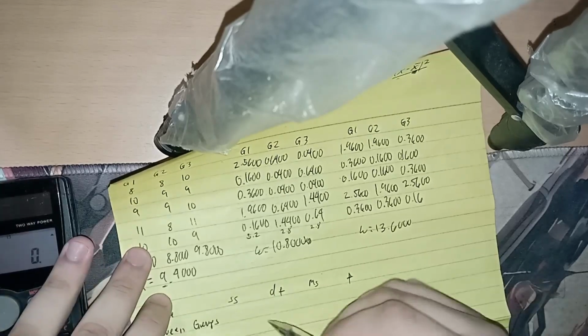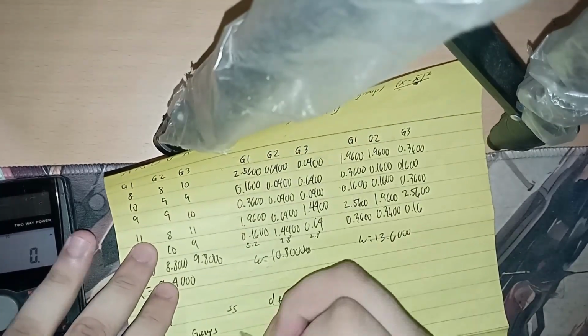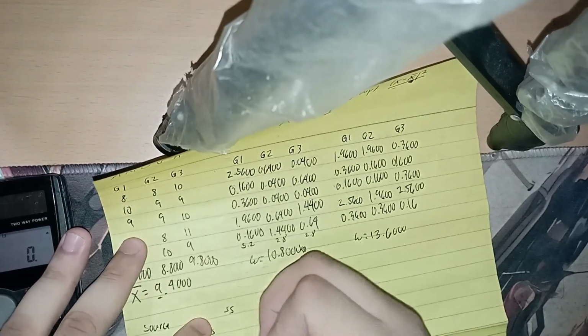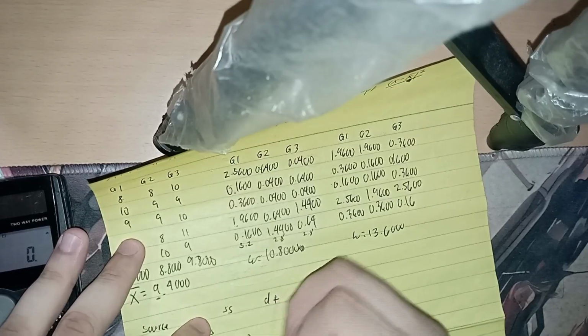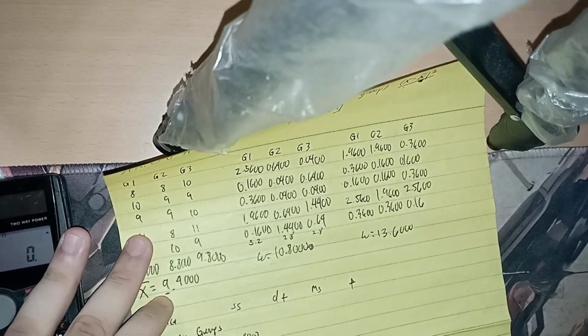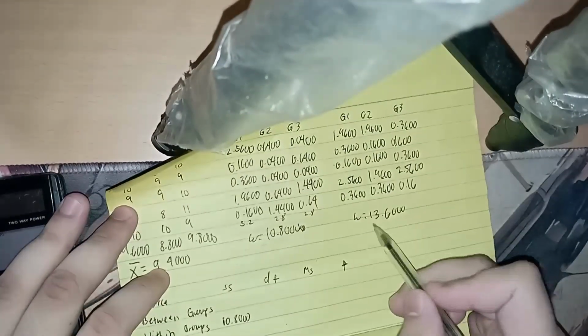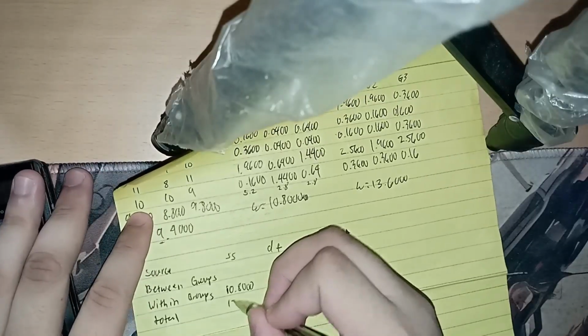Now that we have this within groups, it's gonna be 10.8. 10.8, 1, 2, 3, which is total 4 decimal, and then total. We also have total, which is this total. Okay, so we have 13.6.